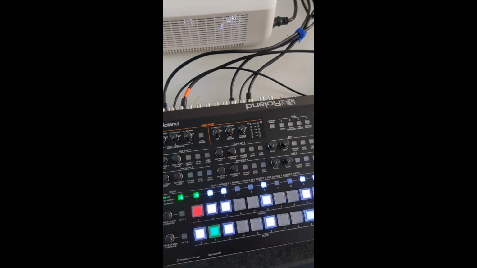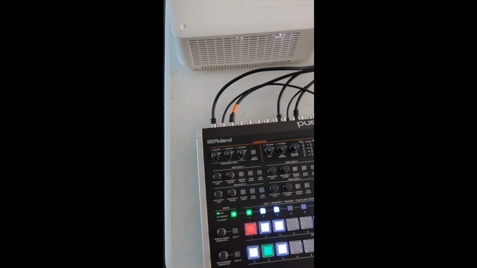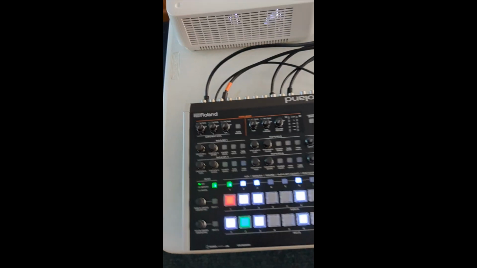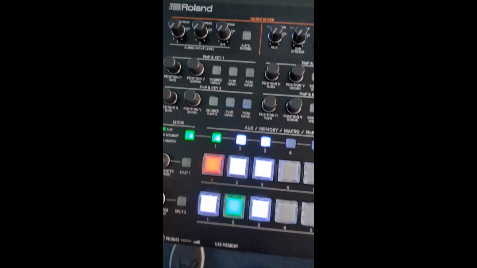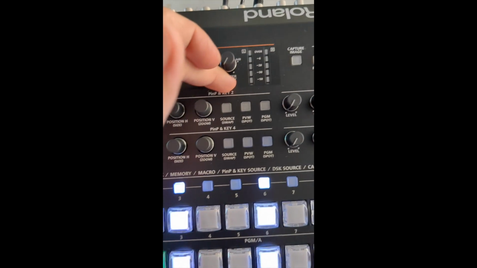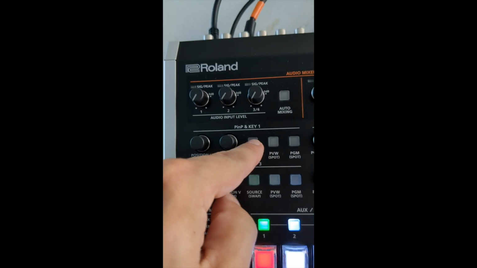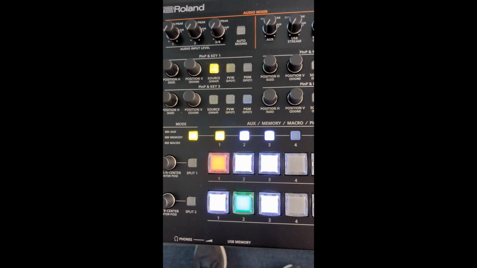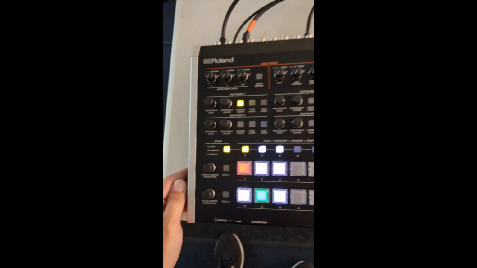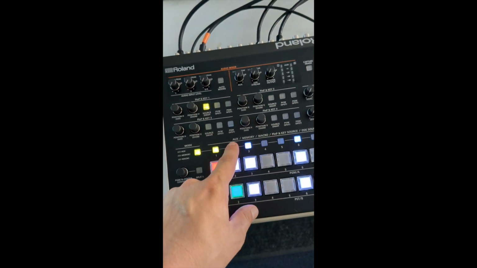The last thing I'm going to go through is the split and pip functions. Pips are really easy on the Roland. You have 4 of them right here. All you do is simply hit source. It's going to ask you what the source of your pip should be. Let's say I want the flowers over top of the test pattern. I'll go ahead and select input 2.